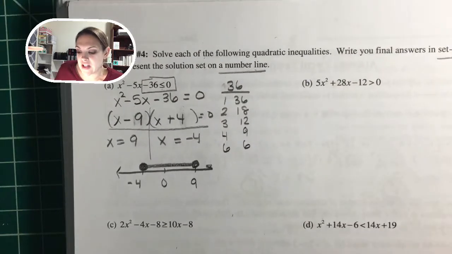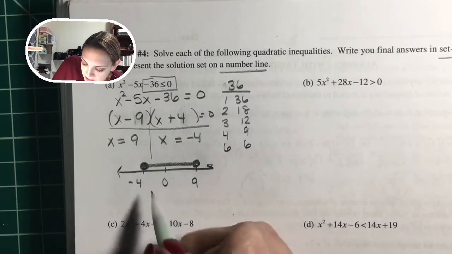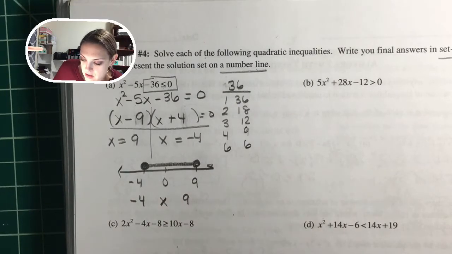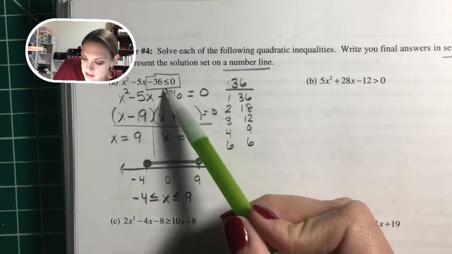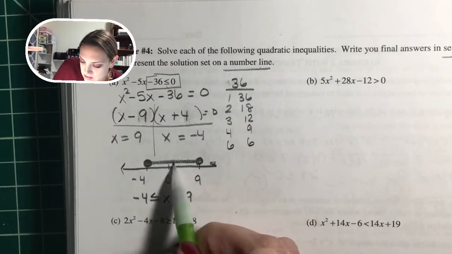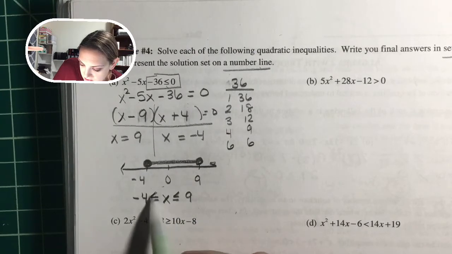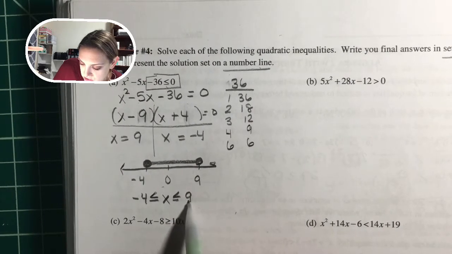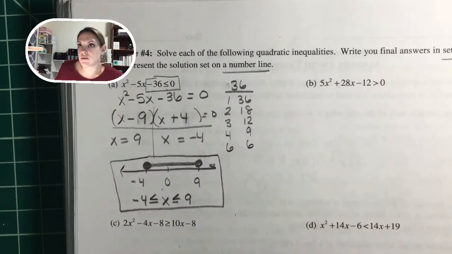And now I need to write my final answer. I always write my graph first, and then I write my answer from my graph. So that's a key point. So my answer, I shaded in the middle. So my answers are in the middle, okay? And then the symbol will always be this way. Not because that's how it started here, but that's because that's how we write this. x's are bigger than -4 but less than 9. So it's facing the x in relationship to the -4 and facing away from when it's in relationship to the 9. So these are the two answers that we are asked to write.